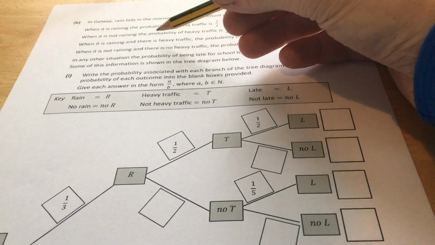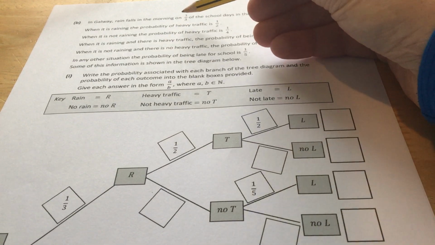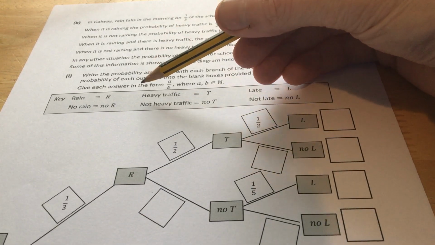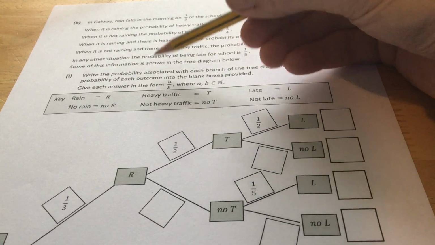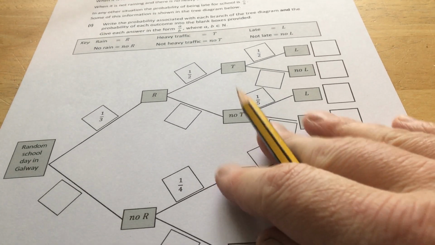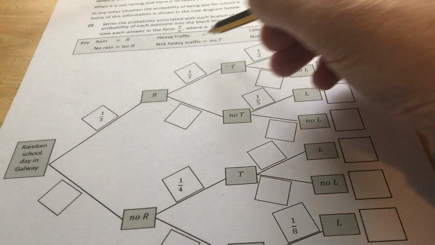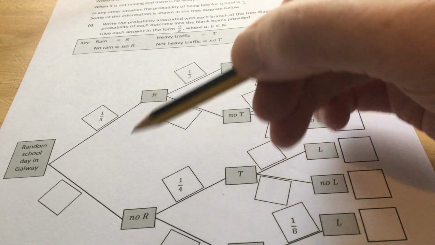Okay, so there's a good bit of information provided here. I'll let you work your way down through that as it is in your exam papers, but I'm just going to focus on the tree diagram here. So obviously just the key that they've given you up here, what each letter stands for, so rain, no rain.